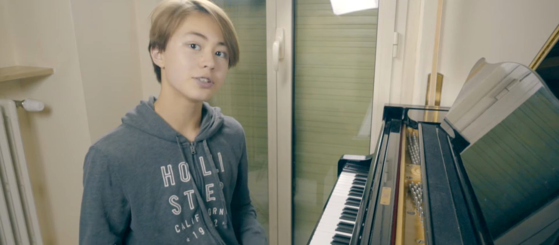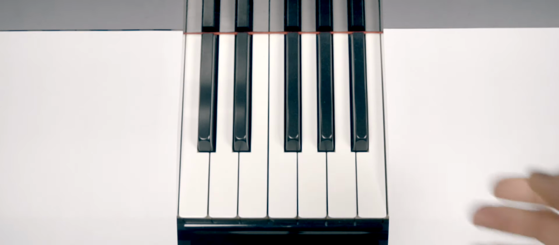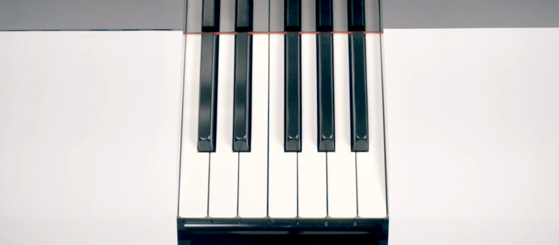Let's see these notes on the keyboard. Here we have a small portion of the keyboard and you can see exactly one octave with the 7 keys, which are the 7 main notes. You can find where an octave starts and ends by looking at the pattern of the black keys of 2 and 3. The first key we have is C or Do.